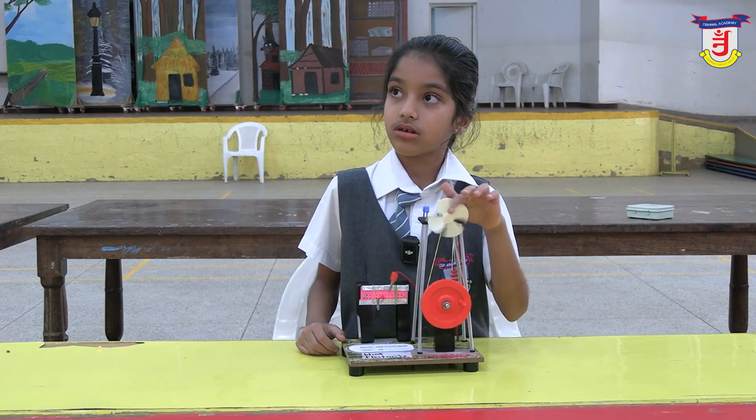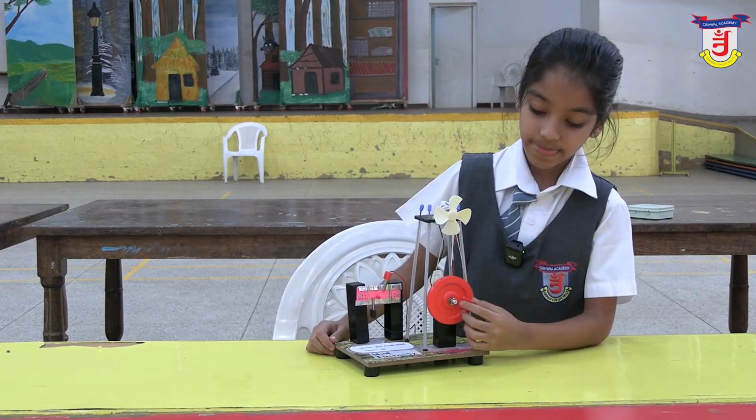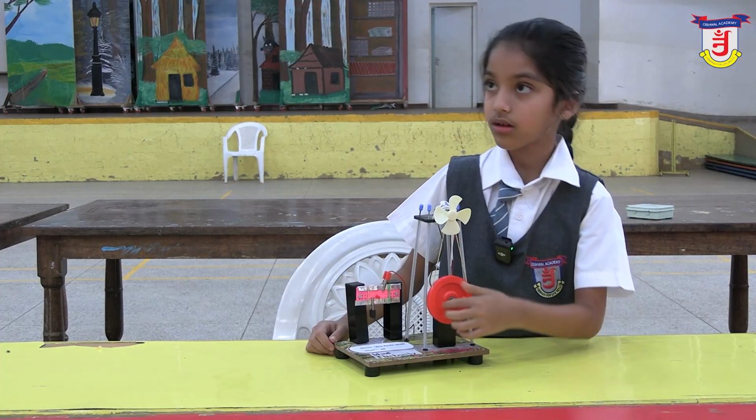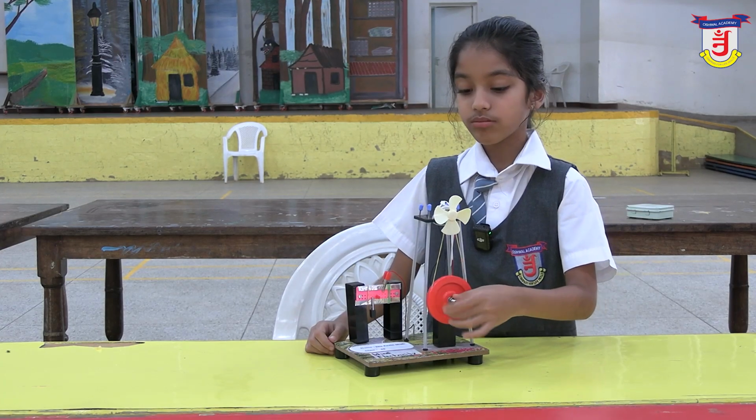The blades to make the electricity come. Where do you think the blades would be? It should be here.